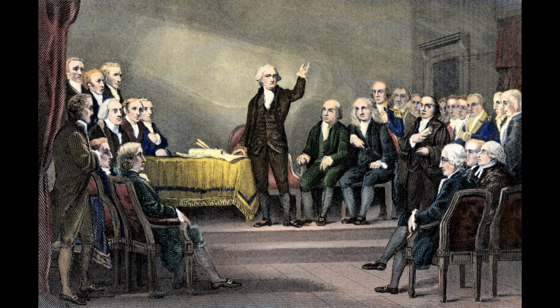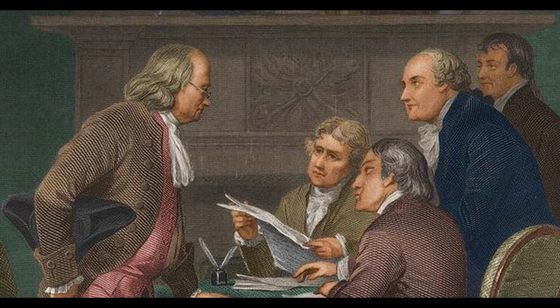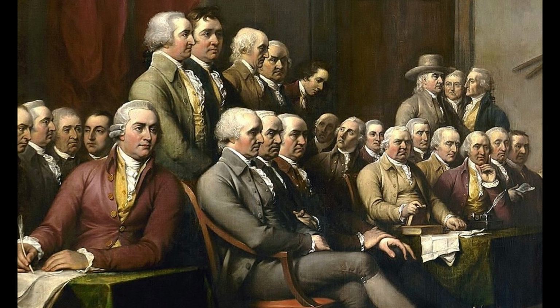The Constitution required ratification by at least 9 of the 13 states in order to take effect. Ratification debates occurred in state conventions across the country, with supporters of the Constitution, known as Federalists, arguing for its adoption, and opponents, known as Anti-Federalists, expressing concerns about the concentration of power and lack of individual rights.